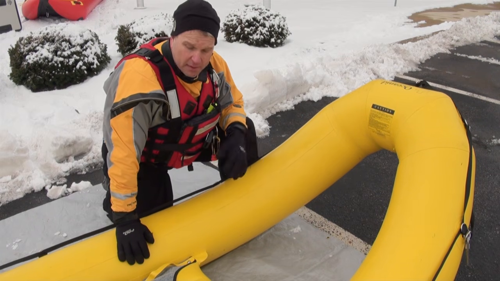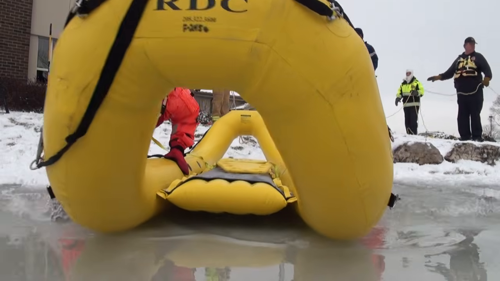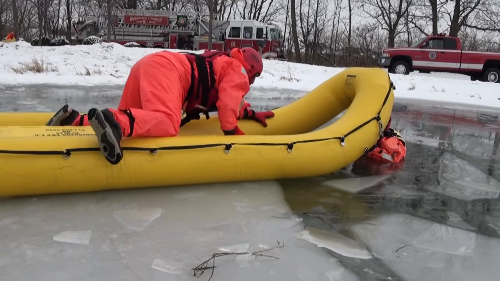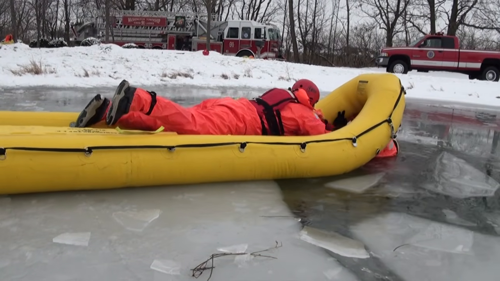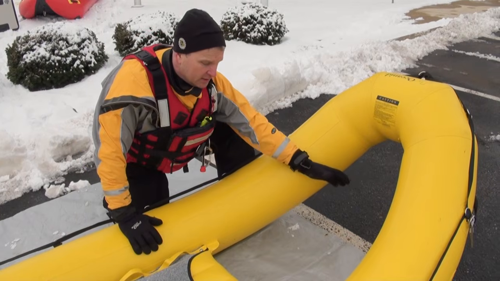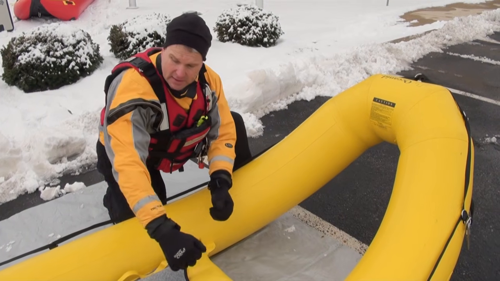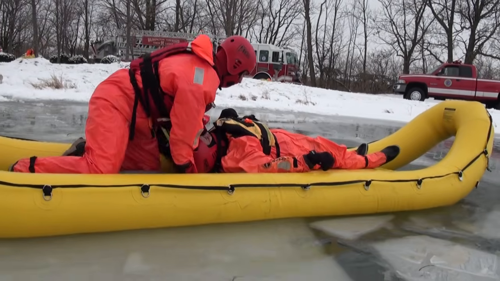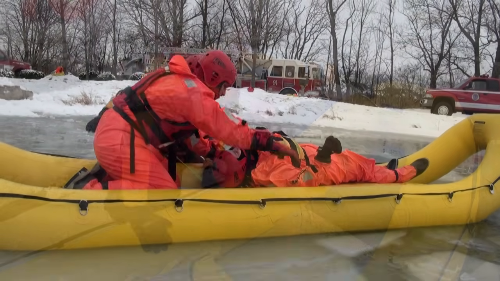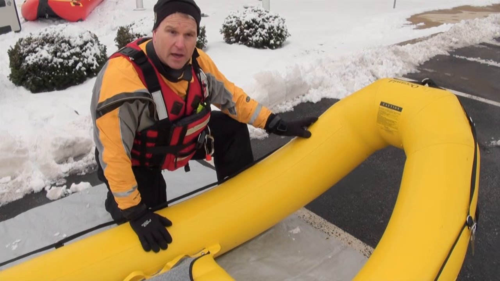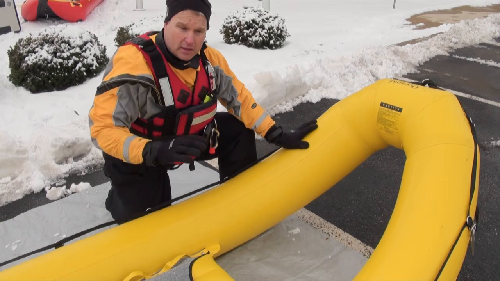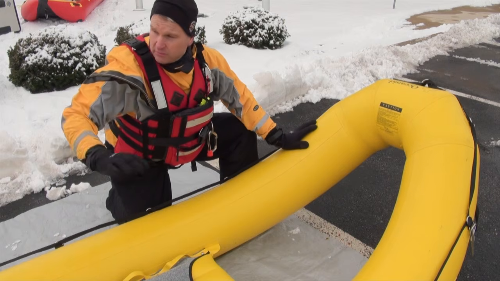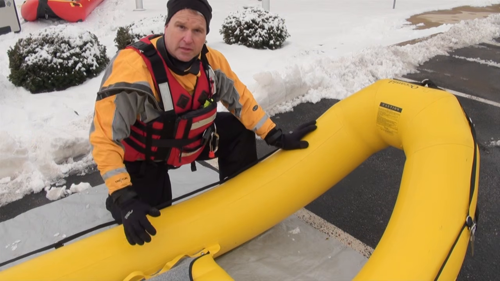The great feature about this is as we're moving this craft across the ice and I get to the victim, you can almost imagine as I'm moving this onto my target, when I move it into the target, the victim comes right in here and I can easily pull them right into this victim area. The other great feature is that the multiple attachment points on the boat can be tethered off the shore. Once we bring the victim into the craft, we can call for our rescuers on the shore to pull us in.